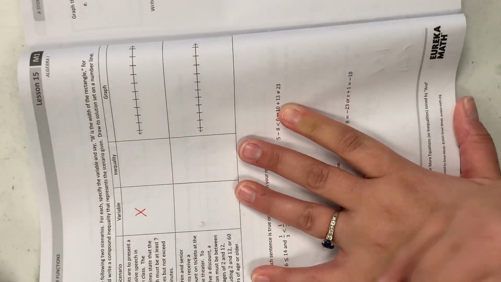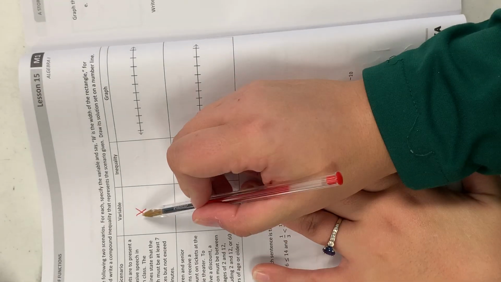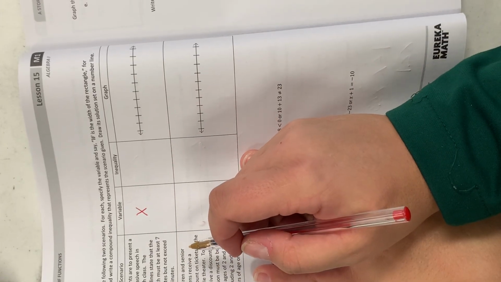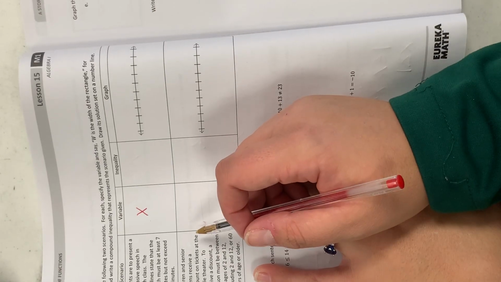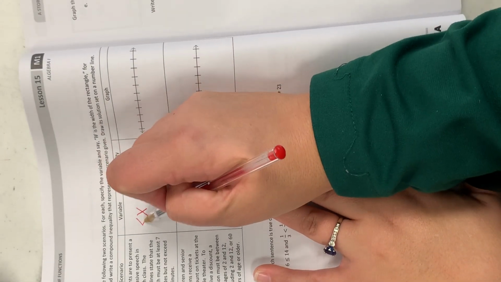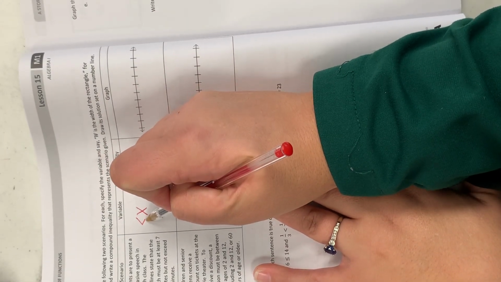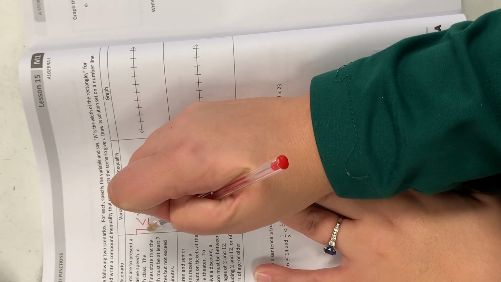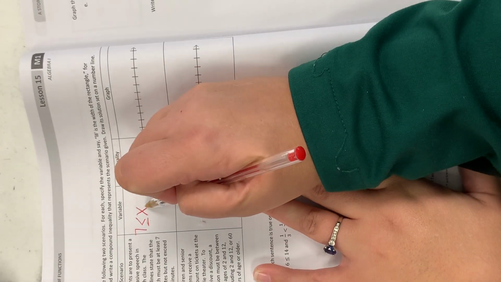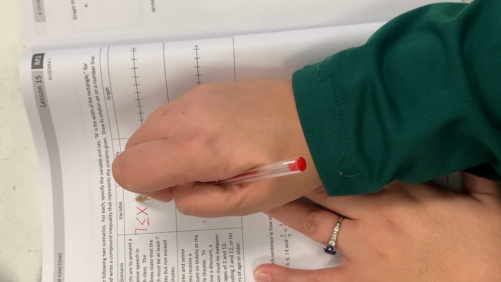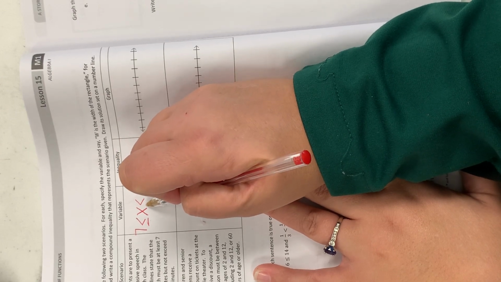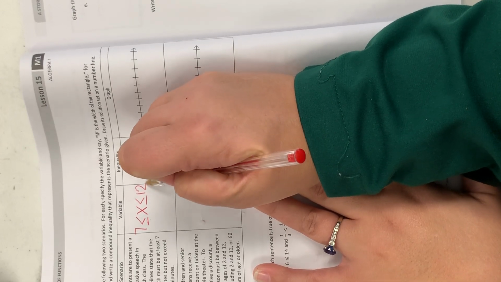Put your X. Start with the 7. The X must be bigger. So how do I say that with inequalities? Greater than, can it be 7? So I can put a line underneath it, 7. But then X must be less than, can it be equal to? Yes, 12.